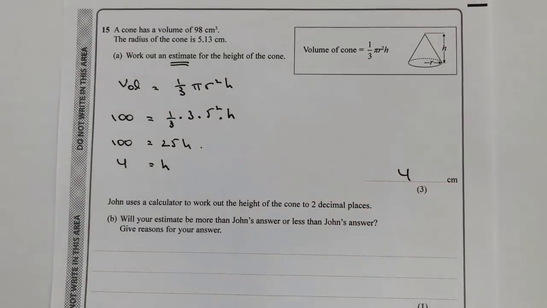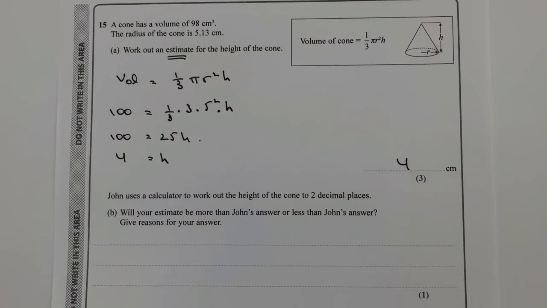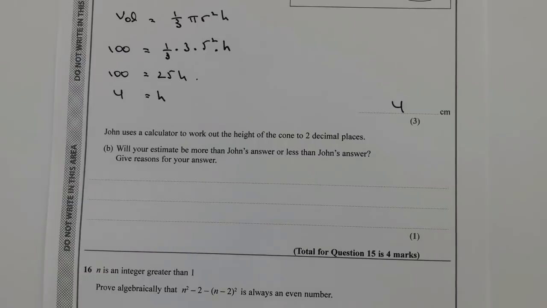So in this particular calculation, I would suggest as an estimate, the height of the cone would be 4 centimetres. Okay, and then it says John uses a calculator to work out the height of the cone to 2 decimal places. Will your estimate be more than John's answer or less than John's answer? Give reasons. Okay, well, I actually rounded up.